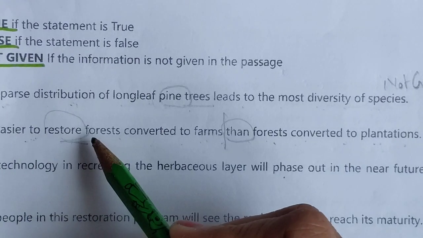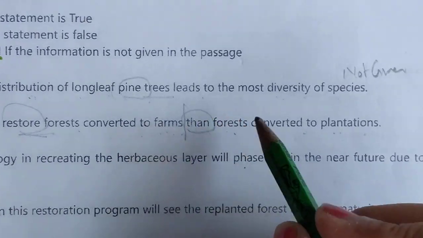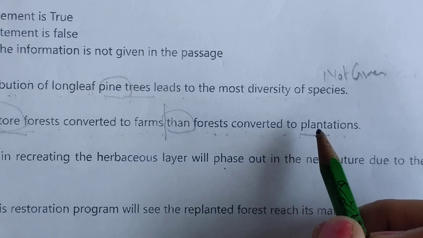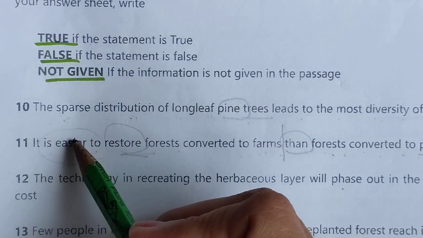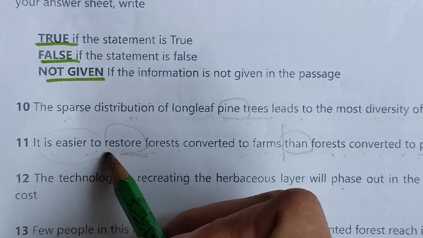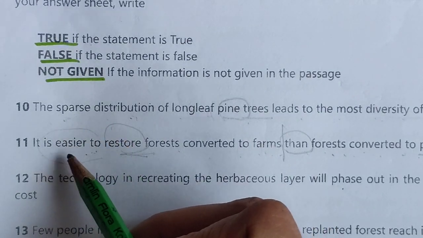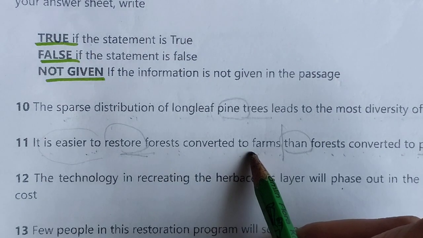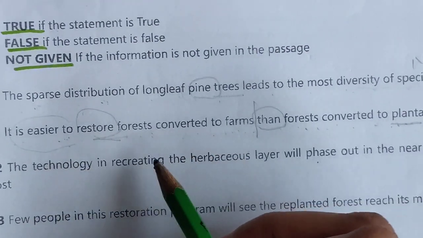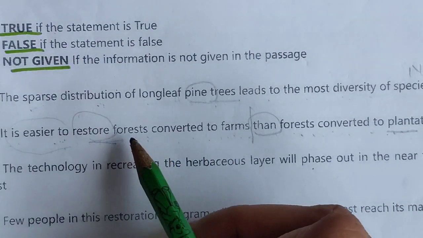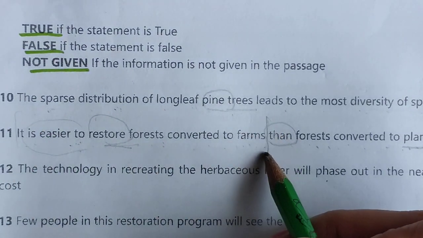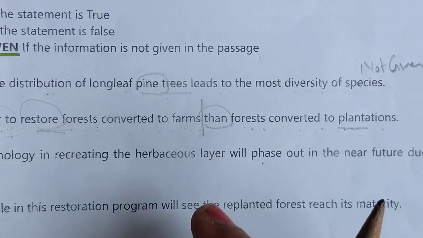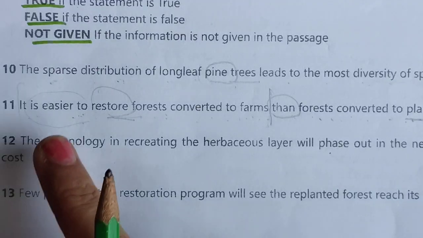So it is easier to restore forest converted to farms than forest converted to plantation. It is a comparison, whether it is easier or difficult. If it is easier, then true. If it is difficult to restore forest converted to farms, then false. And if they are not talking about the comparison at all, then definitely not given.